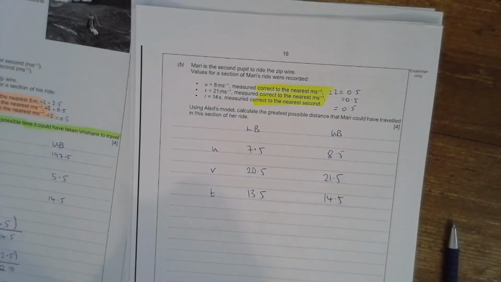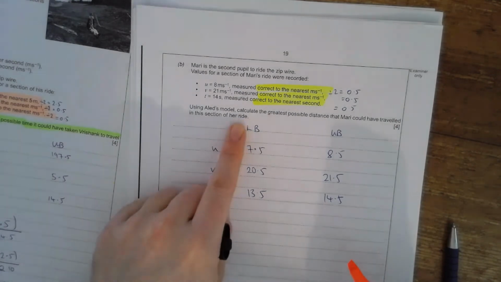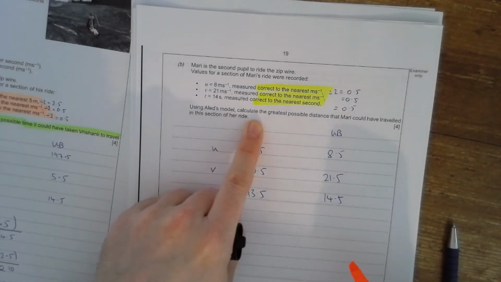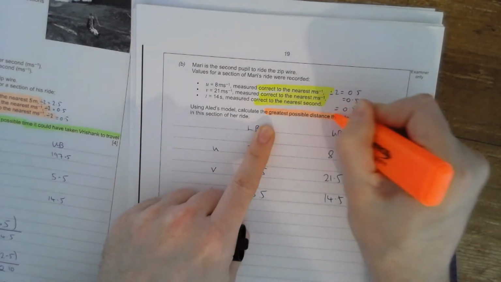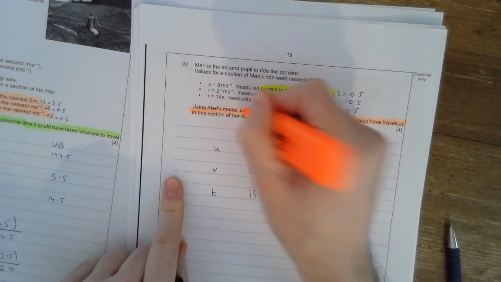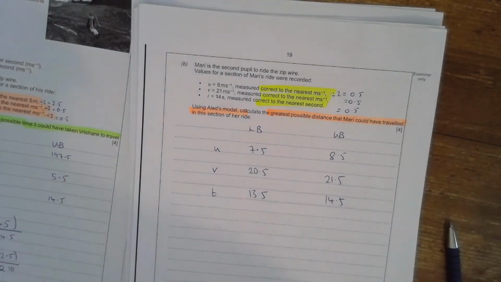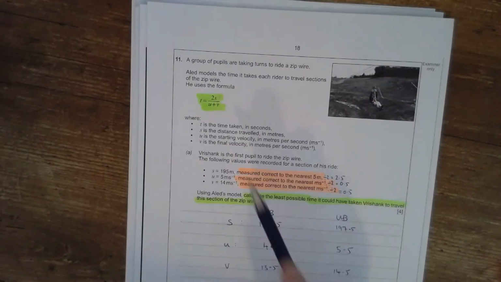Now, read the question, what we asked. It says, using Allen's model, calculate the greatest possible distance that she could have travelled. So the greatest possible distance, we're going to need to get the distance, which is s, by itself first. We're going to have to do some rearranging.